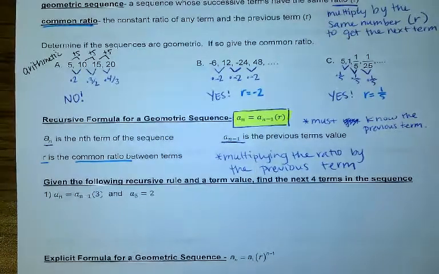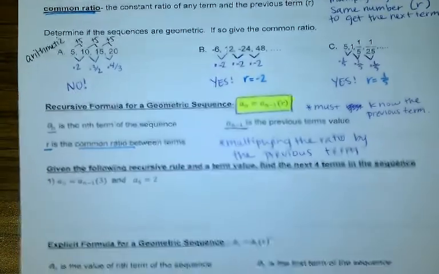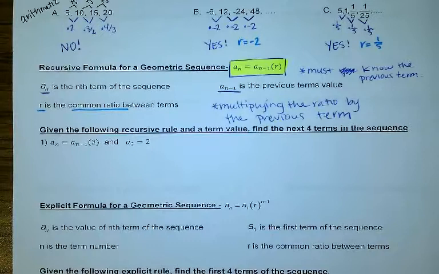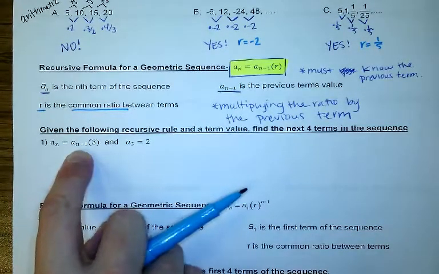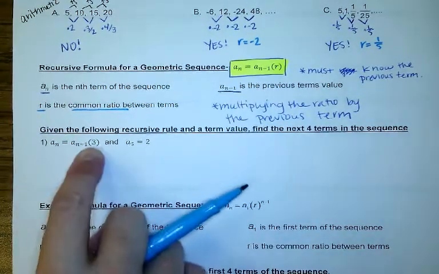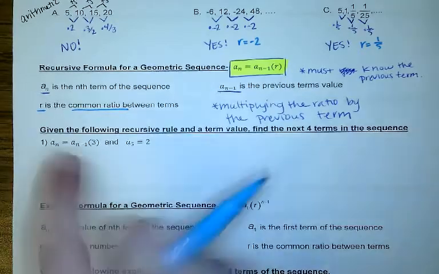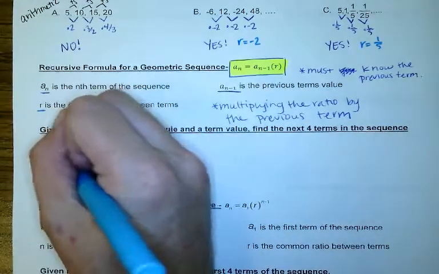So, guys, I'm not going to write out a bunch of extra stuff this time. I want us to get a little bit more familiar with this here, okay? So in this particular instance, when you're looking at this formula right here, or this rule that they give us, what is my ratio? What are we multiplying by?